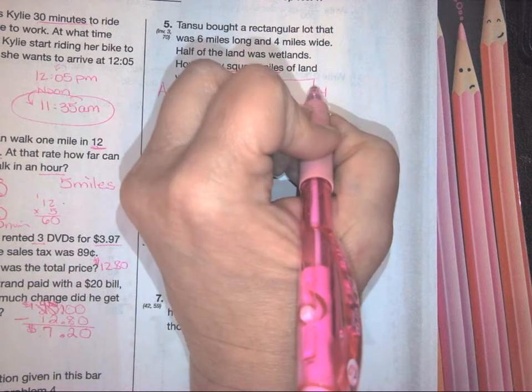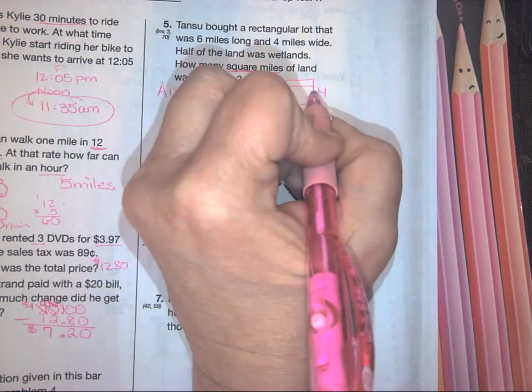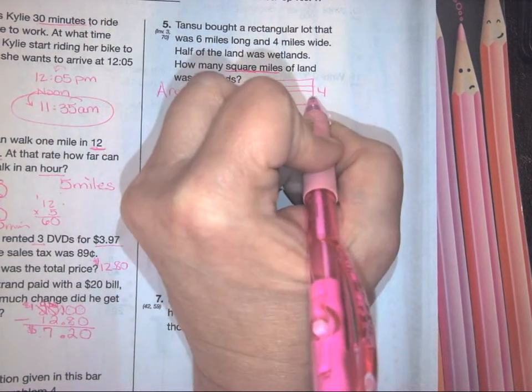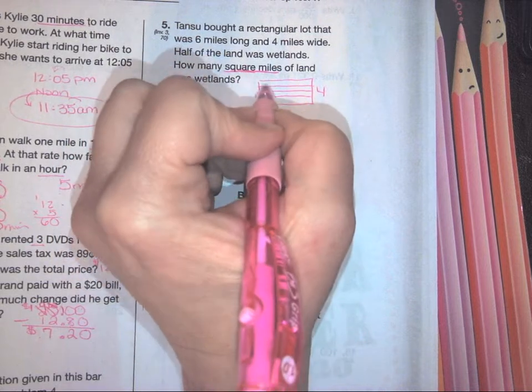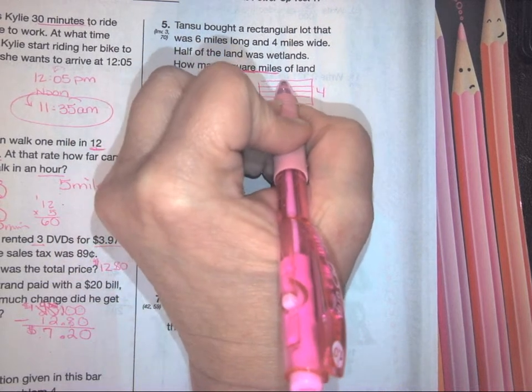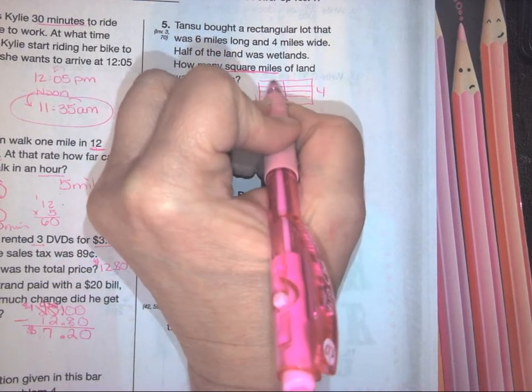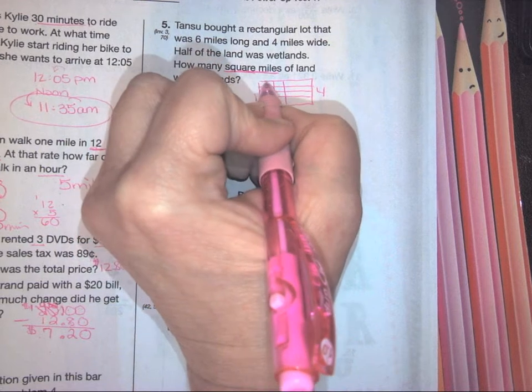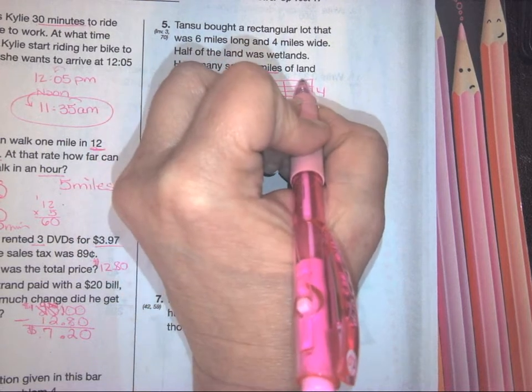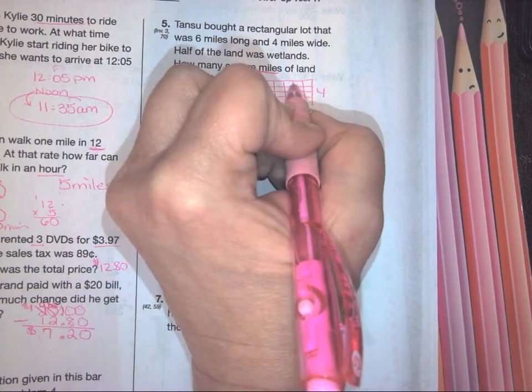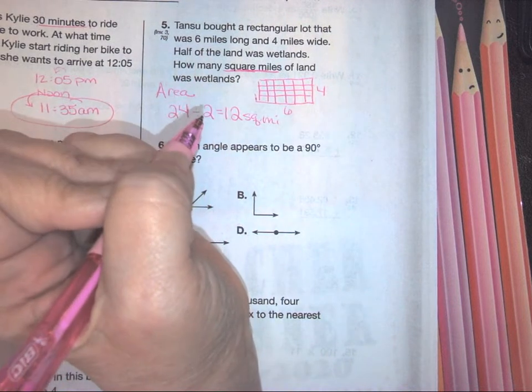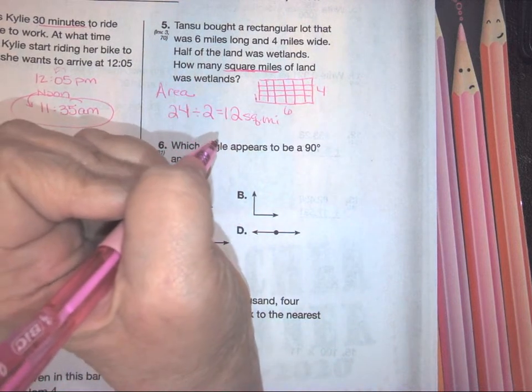I could also visually put it into that picture. So there's 4 lines here. We're going to cut this in half and then do 3 on each side. All right, so right there we have all of our parts.